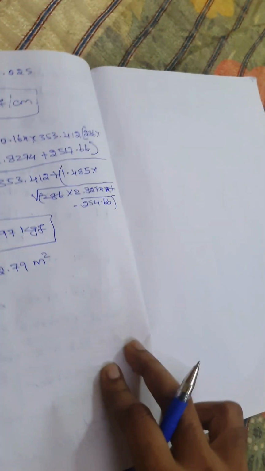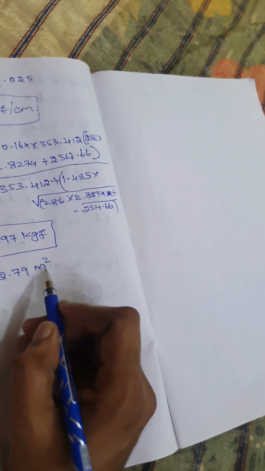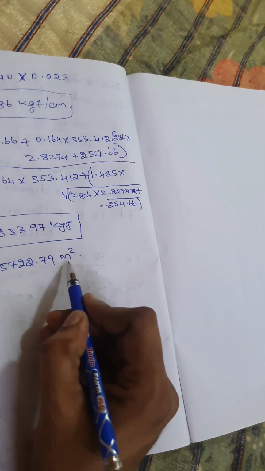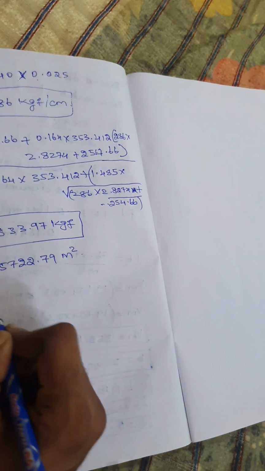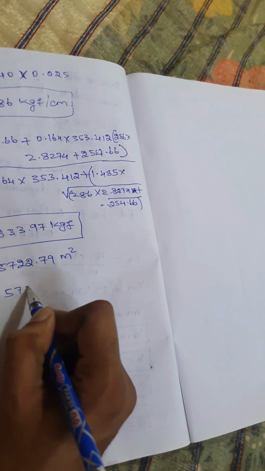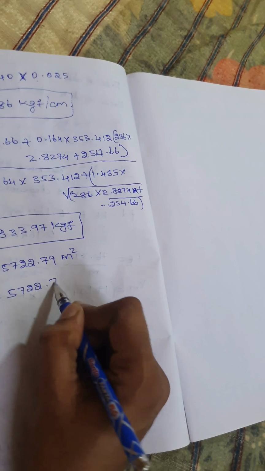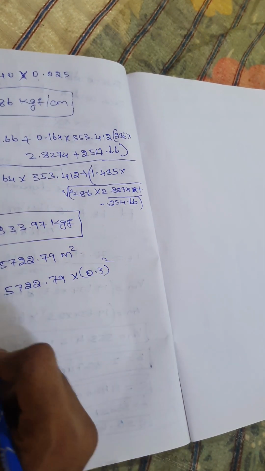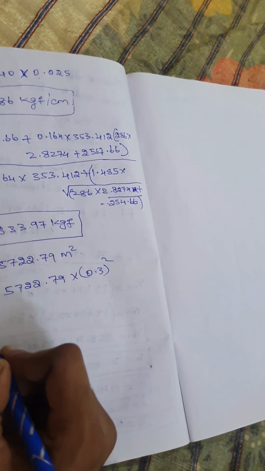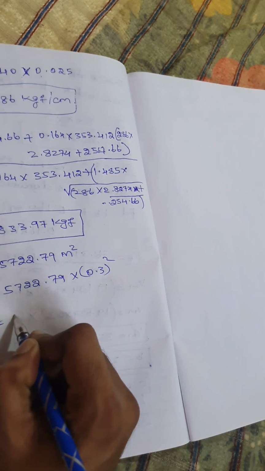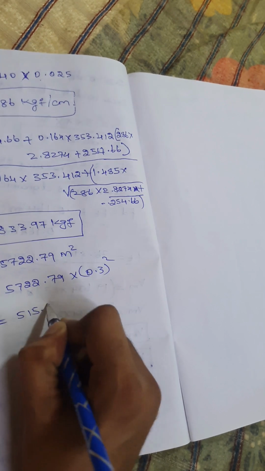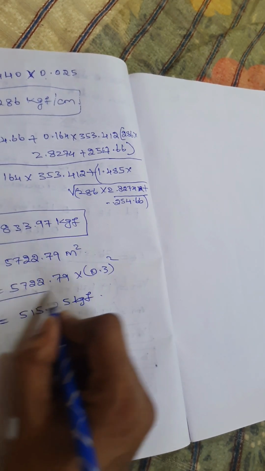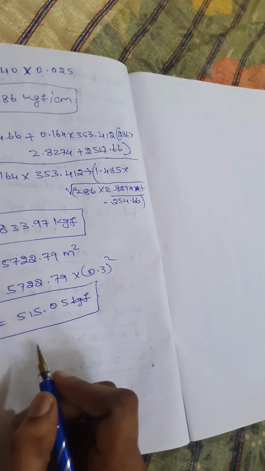In that equation we put the value of m is equal to 0.3, the centimeter value. So f of s is equal to 5722.79 into 0.3 square. If we calculate this using the calculator, f of s will be 515.05 kilogram force.